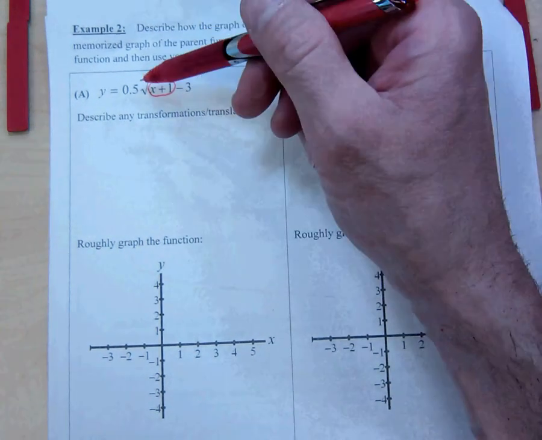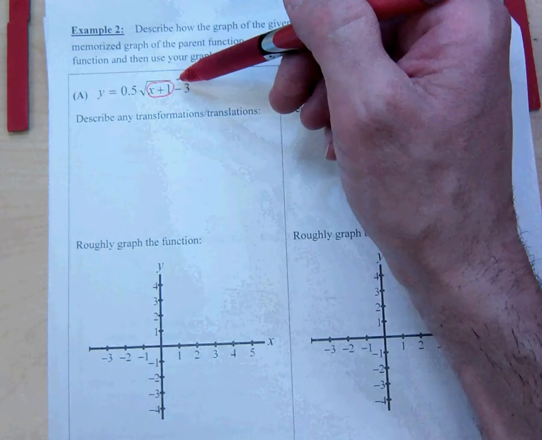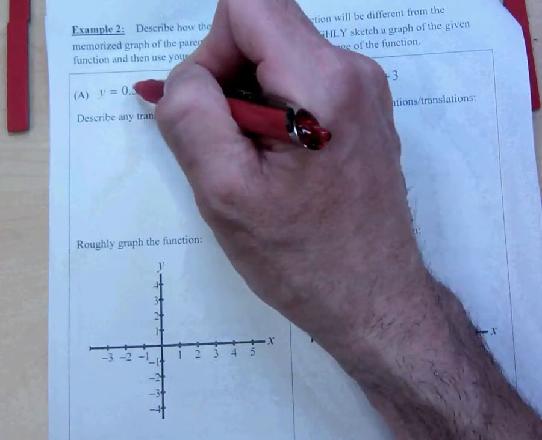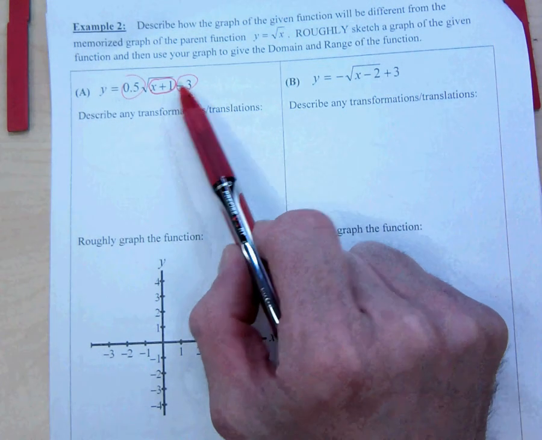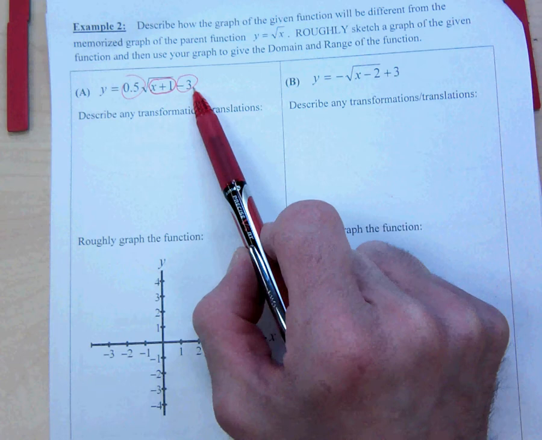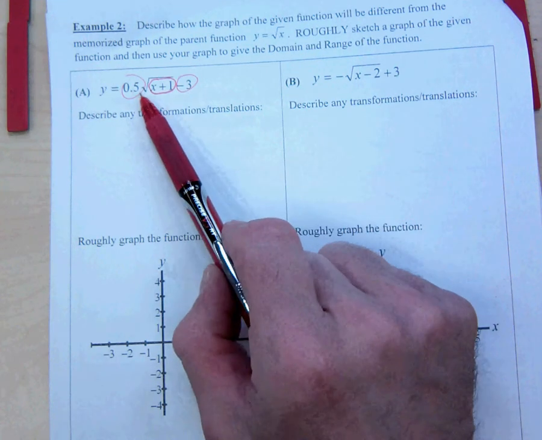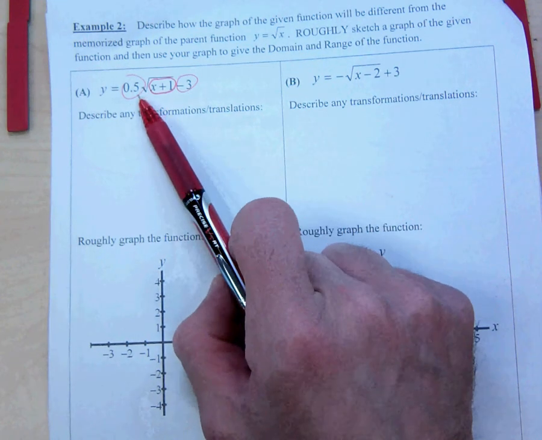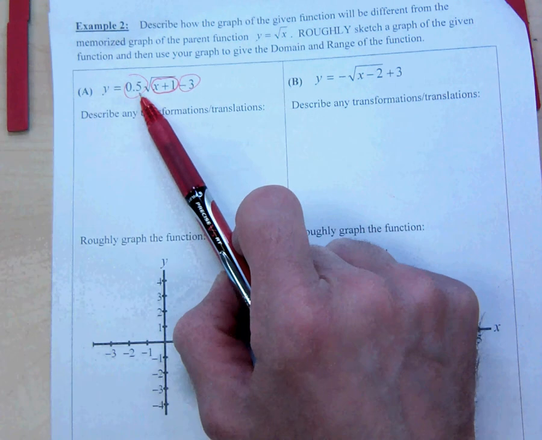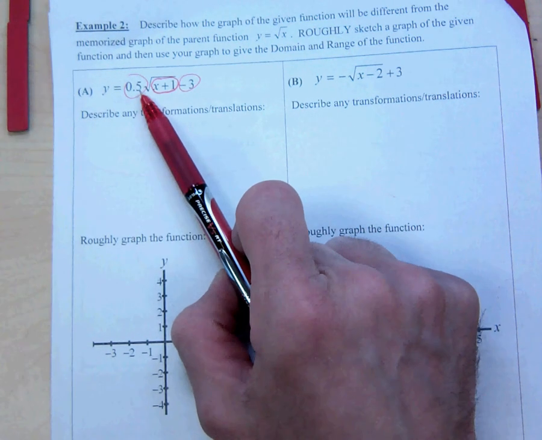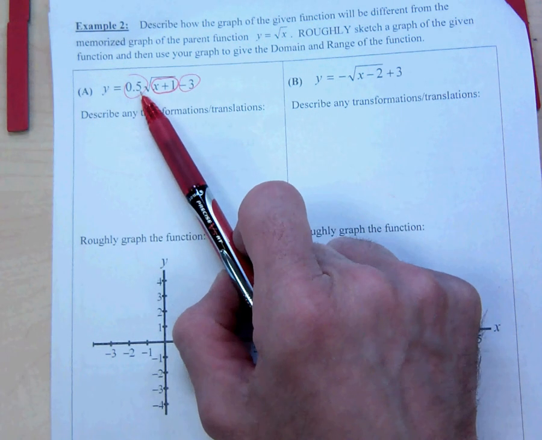If you're not sure, there's three things going on here, isn't there? There's an addition of 1 inside the function, there's a subtraction of 3 outside the function, and then outside the function there's a multiplication of 0.5. So there's 3 changes to the original memorized graph. If you're not sure which change to make first, let me recommend you follow PEMDAS.